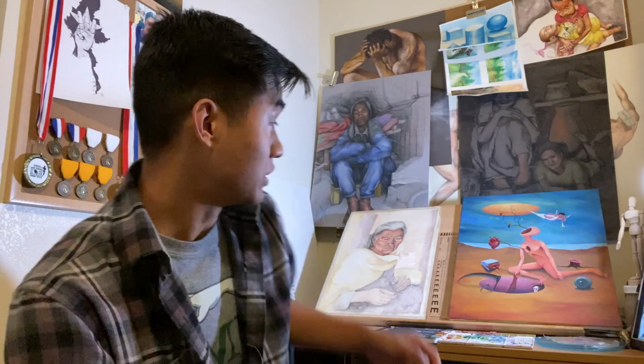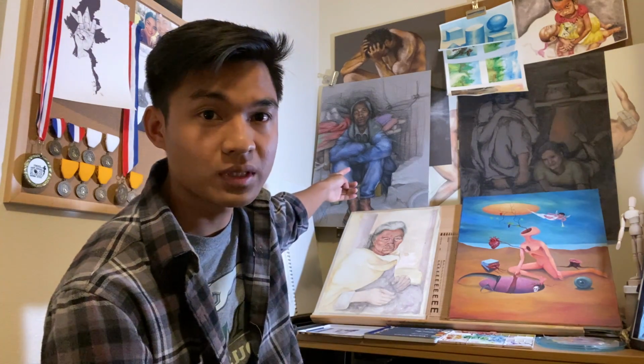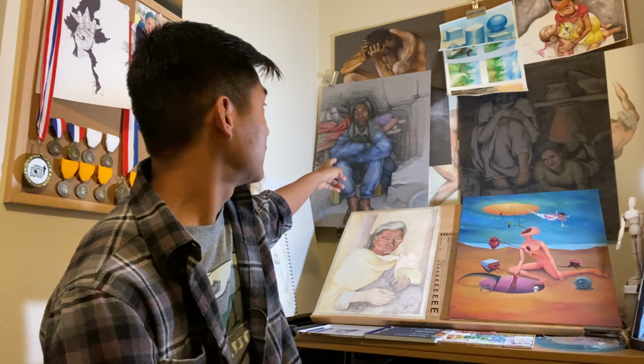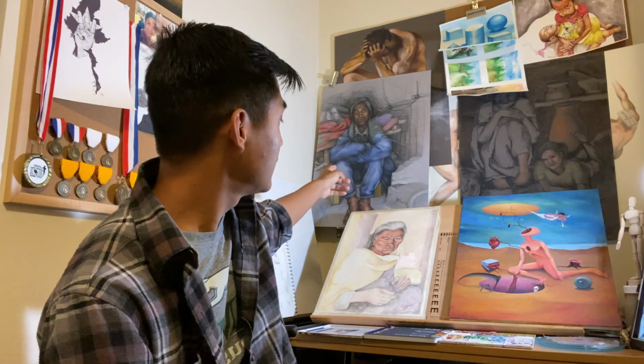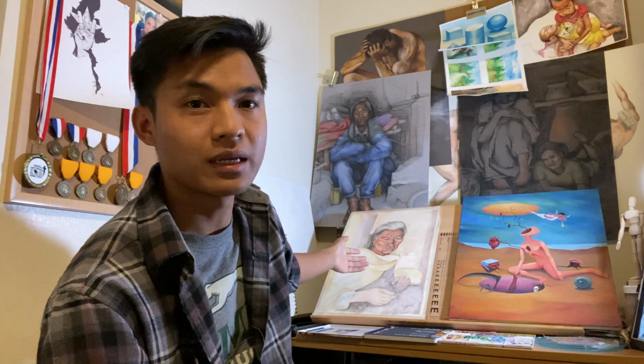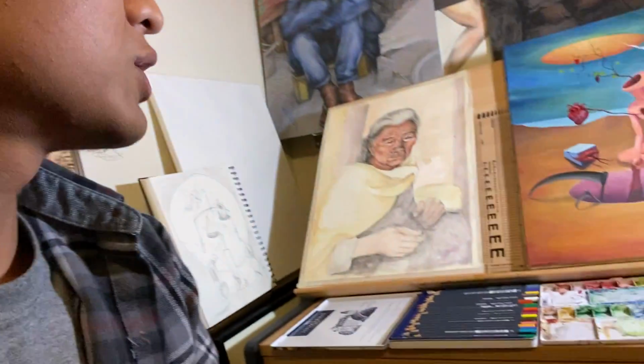So I have already finished my first one. That is an old man, and now I'm working on an old lady, an old woman. I know I'm in a very tight spot.